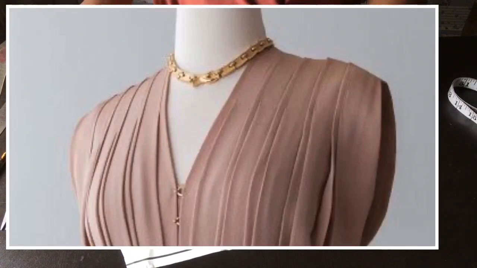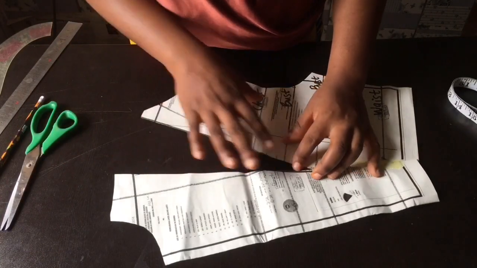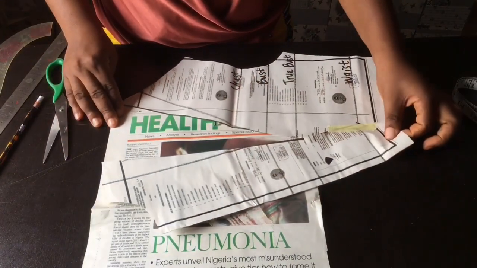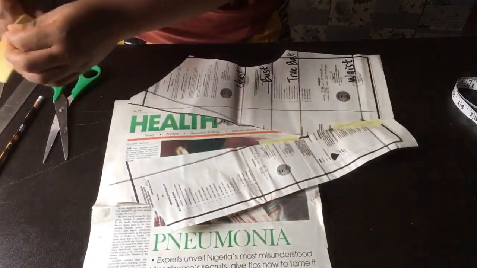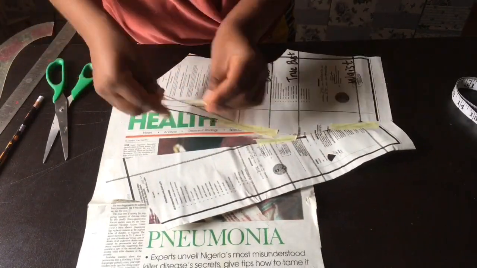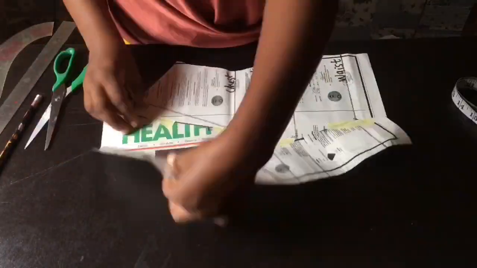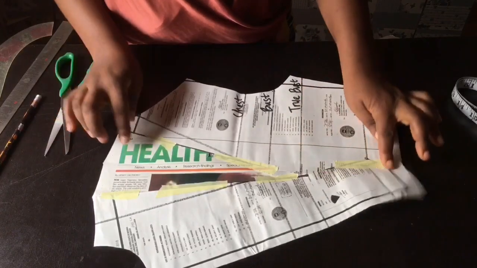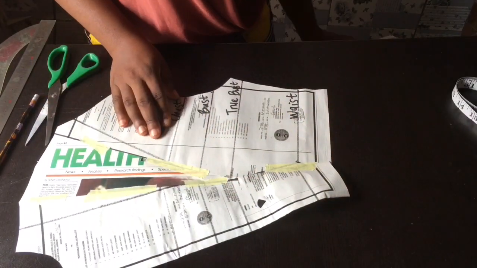So there are different style lines you can use for this shoulder dart. When you have it this way, you put paper on there and you close the darts up. So let me do that. This is now the new shoulder dart. Make sure to place this on a straight line as well.